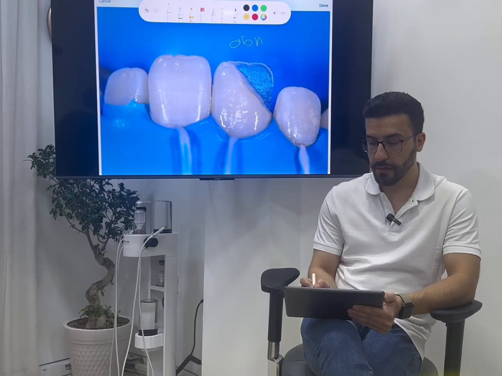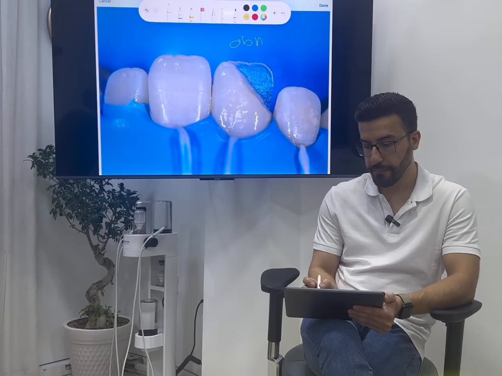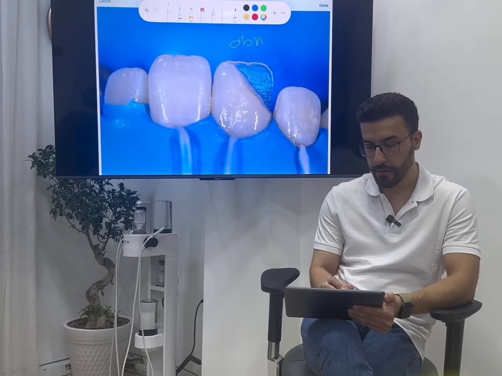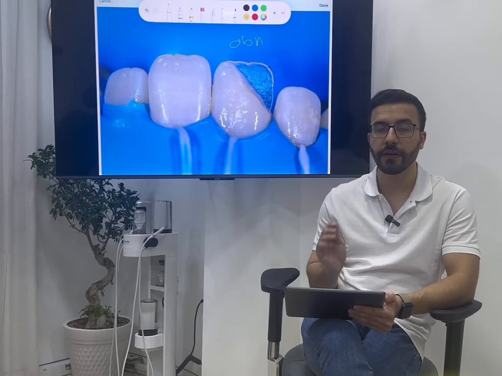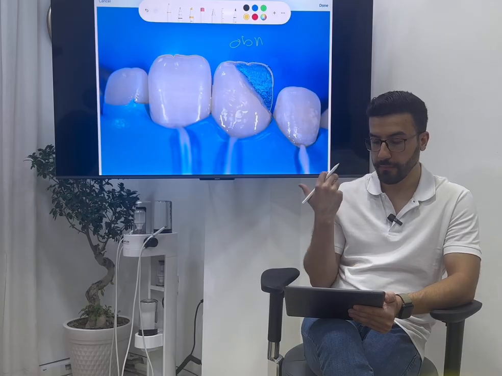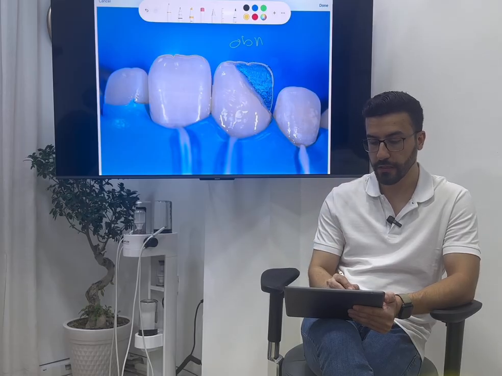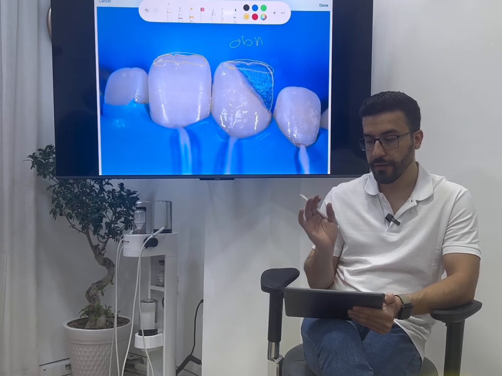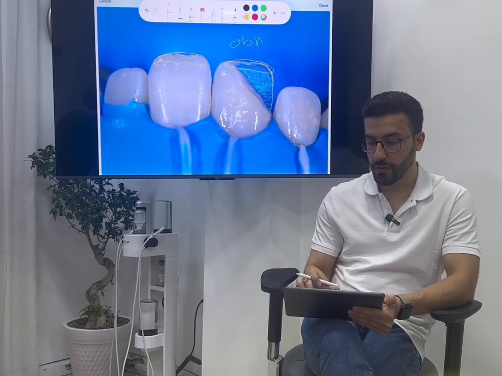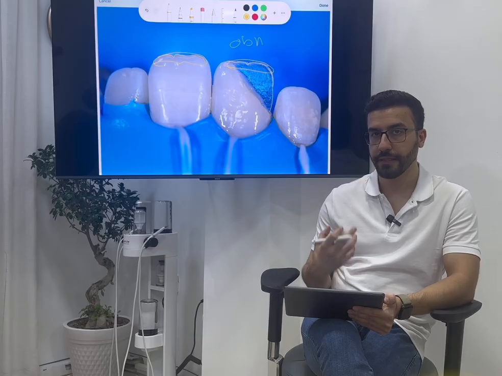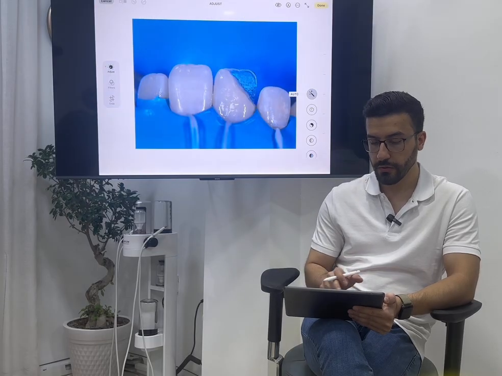Here I created the zigzag that I have on the adjacent tooth, and here I use a translucent enamel because I have translucency here, so I have to create translucency like the adjacent tooth. With the help of a silicone index, I will do this step.